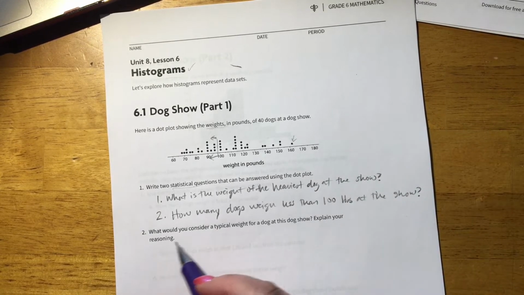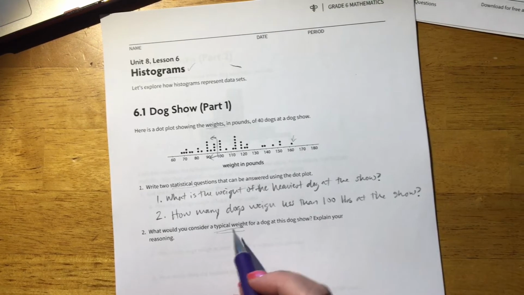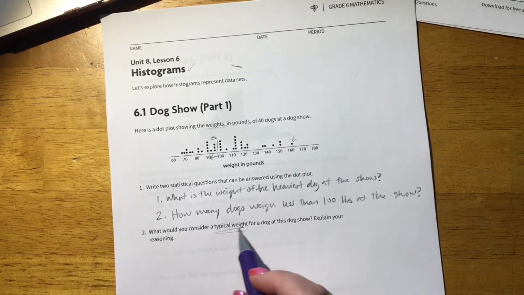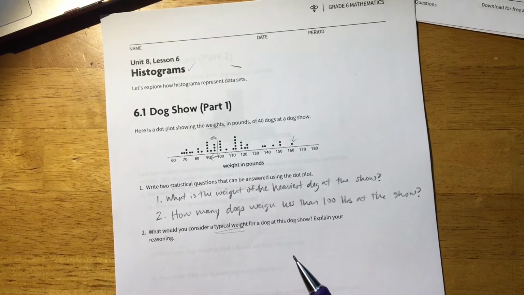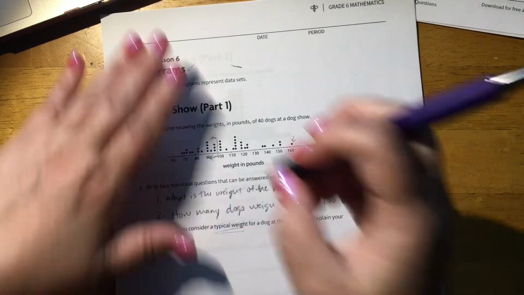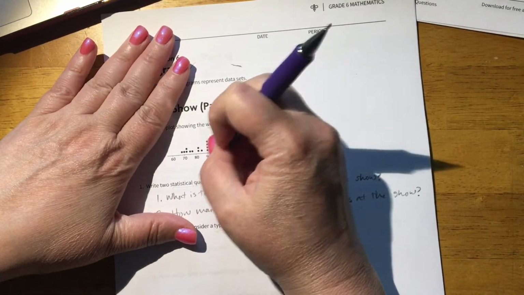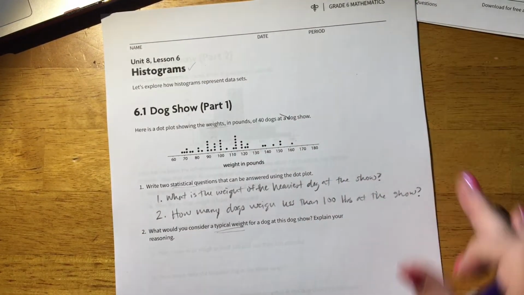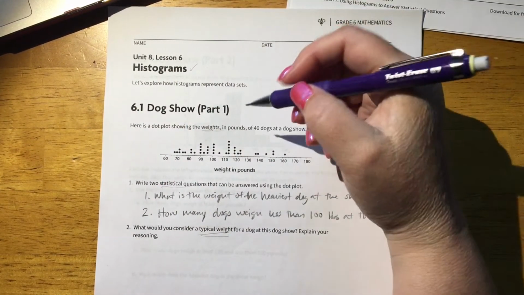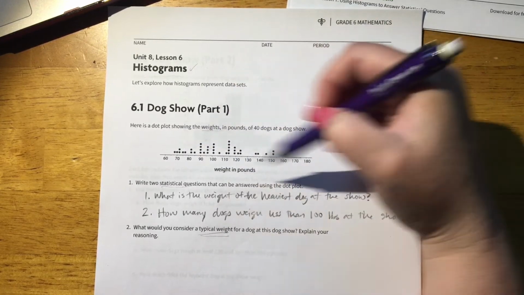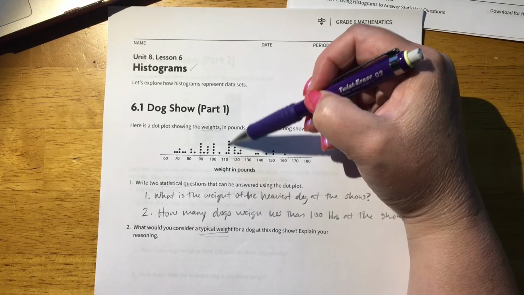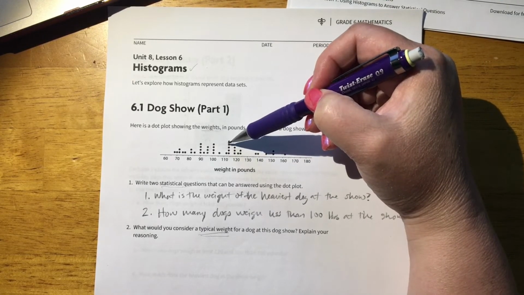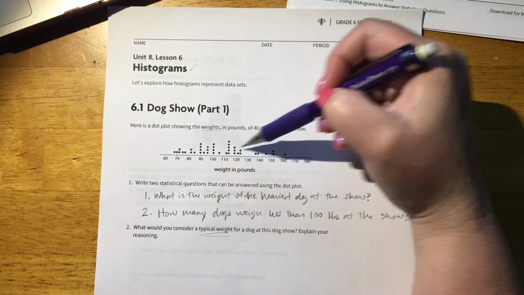Okay, number 2, it says, what would you consider a typical weight for a dog at this dog show? Now remember, yesterday we talked about this idea of a typical data point or typical value is all about the center, right? So let's look at our data here in our dot plot and see if we can figure out where a good center might be. Again, we want about the same number of dots on one side as on the other of our center.